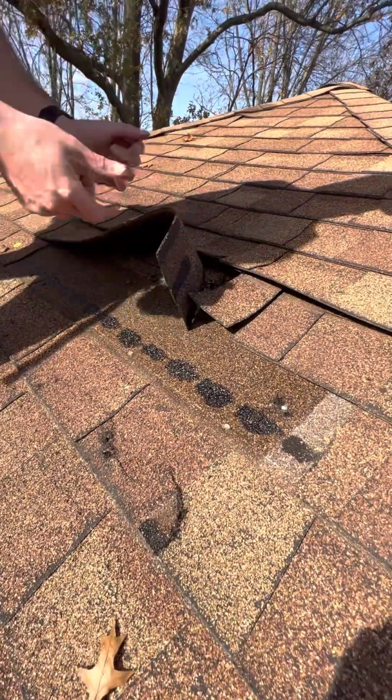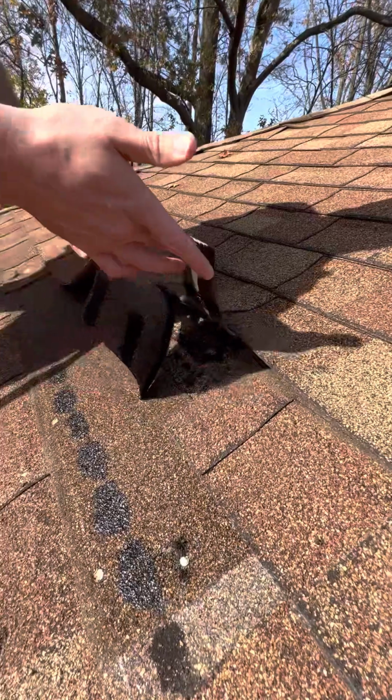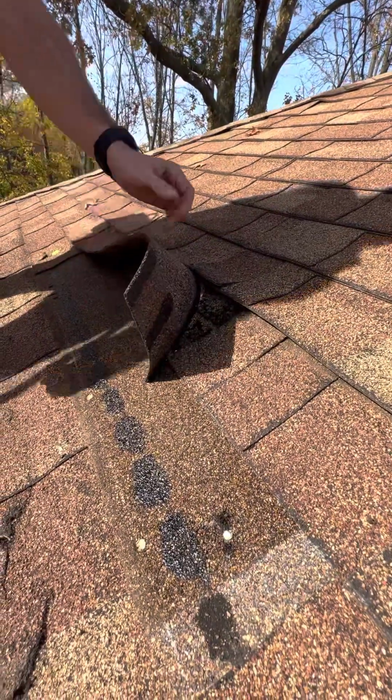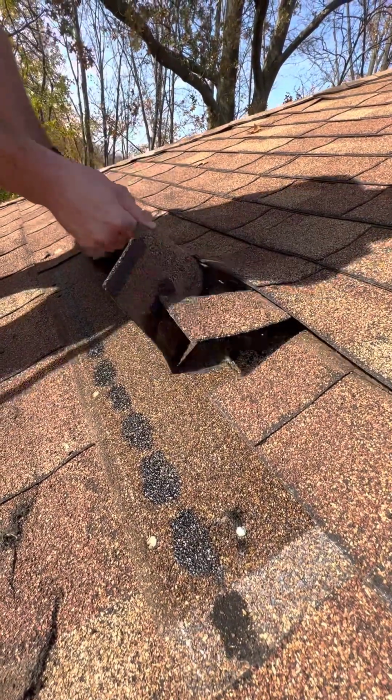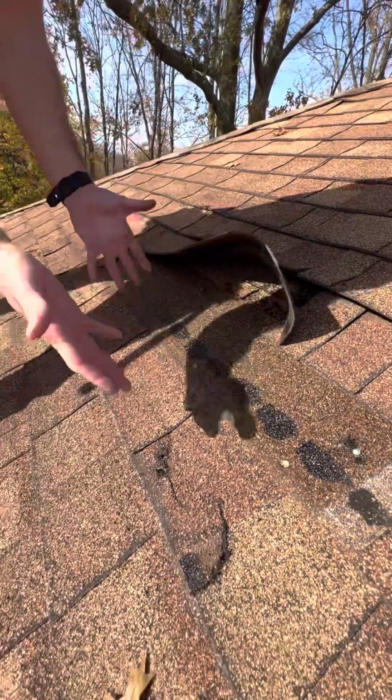Shingles are delaminating, as you can see. This is a 2-part shingle. It is held together with sealant. It is delaminating. These damages are occurring while trying to repair.